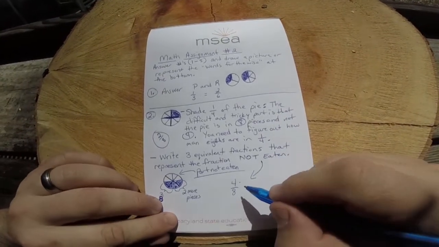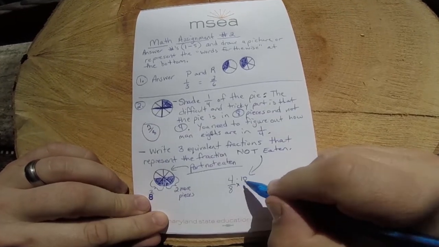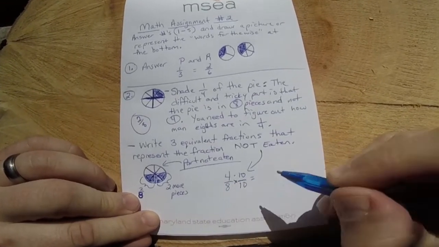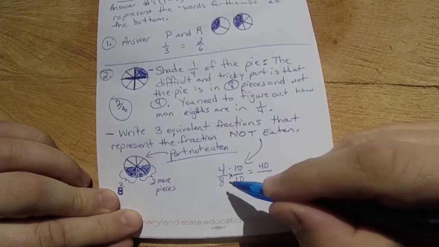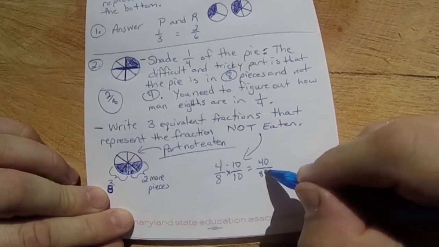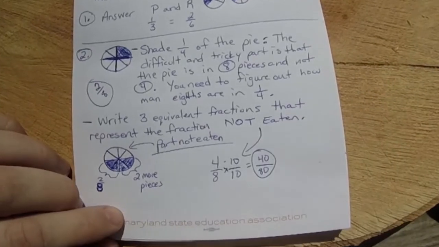Let's try it. Let's multiply this by 10/10. We get 10 times 4 is 40. 8 times 10 is 80. So there's 1, 40/80ths.